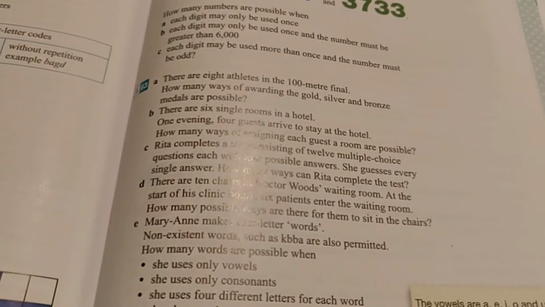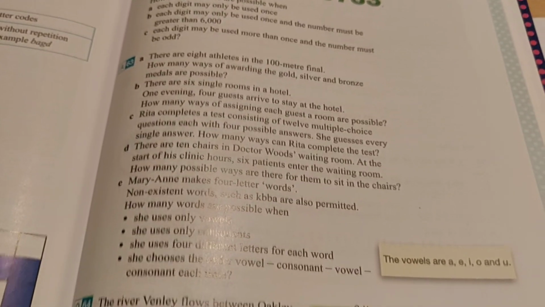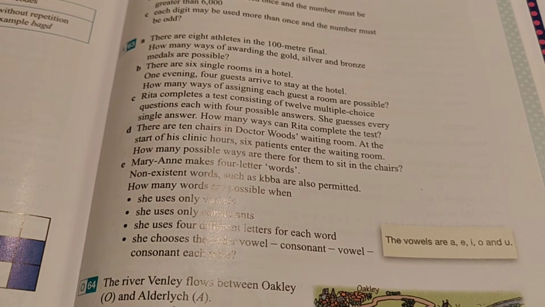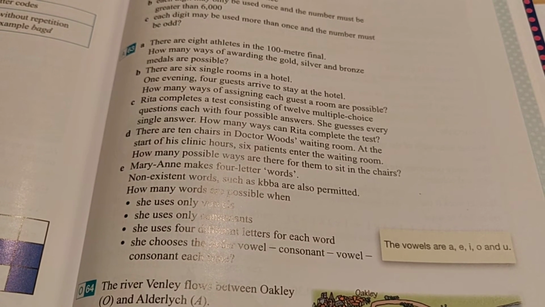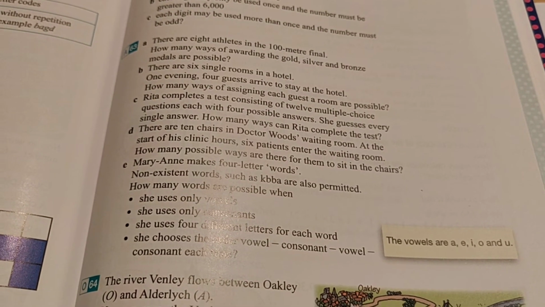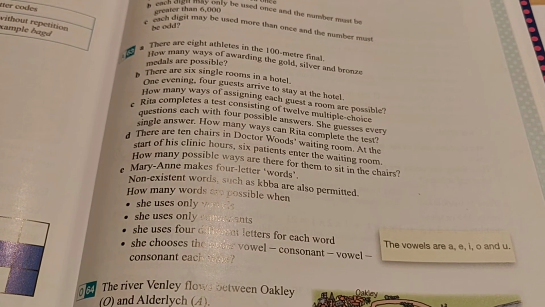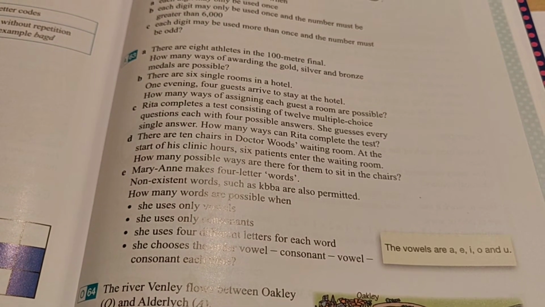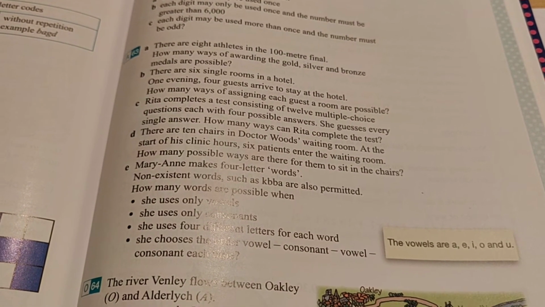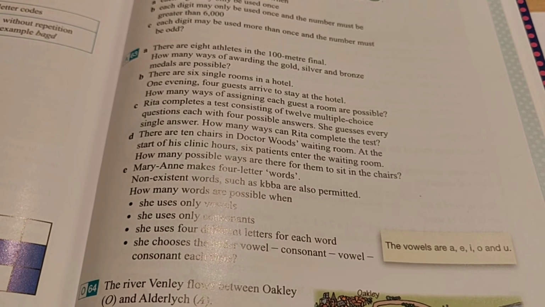Here we have exercise D. There are 10 chairs in Dr. Wood's waiting room. At the start of his clinic hours, 6 patients enter the waiting room. How many possible ways are there for them to sit in the chairs? So this is very similar to exercise B, but now it's about chairs and not about rooms.